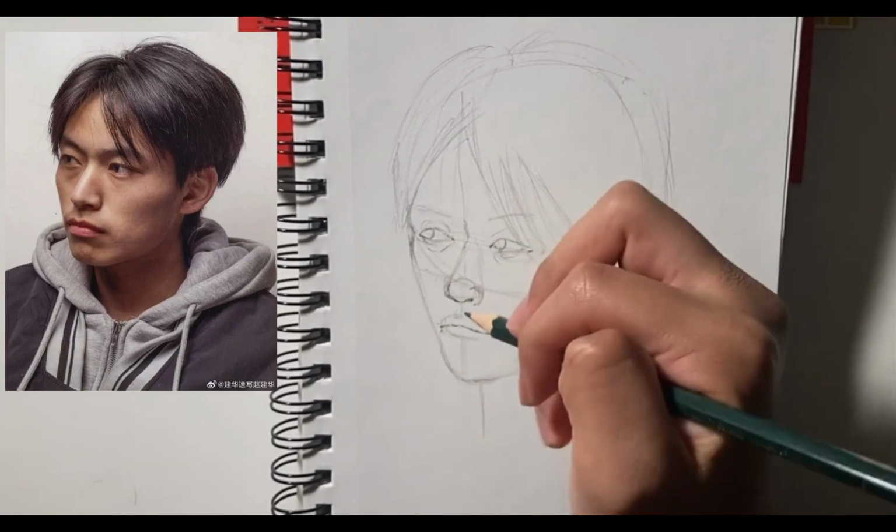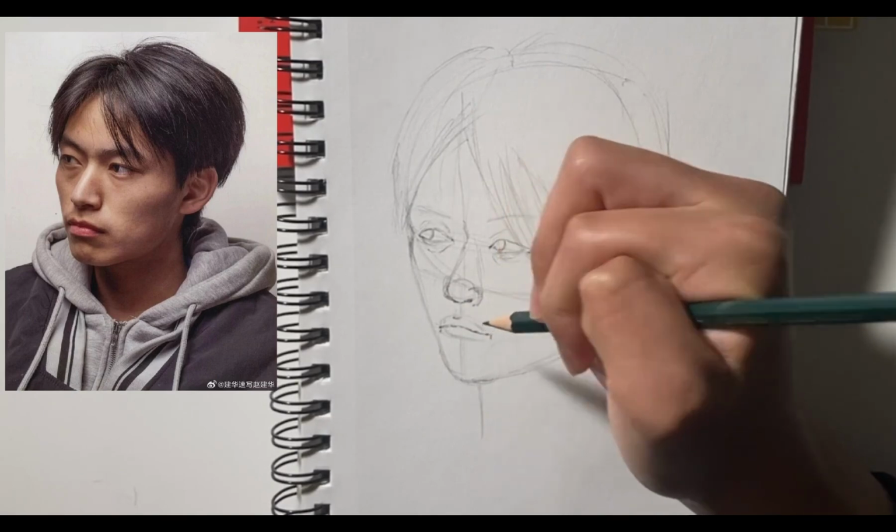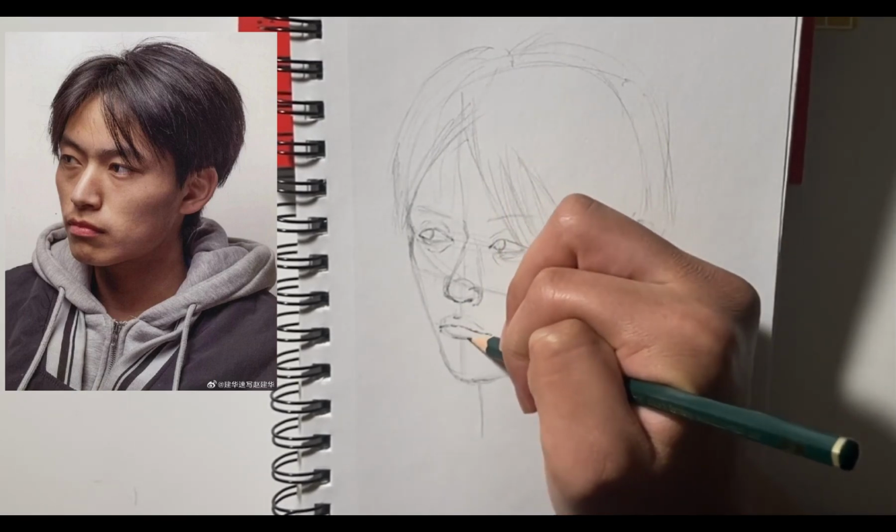Then we start drawing the lips, but we don't fully outline them because if we do, it can look a bit weird since they will stick out too much.